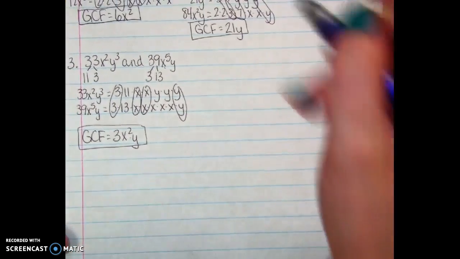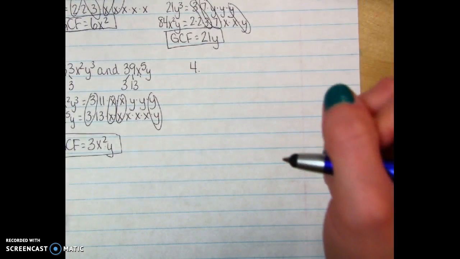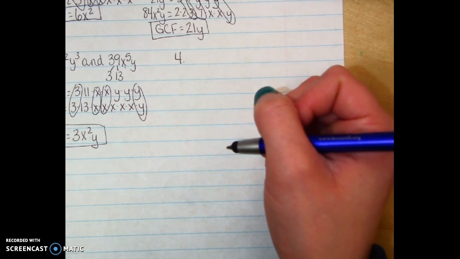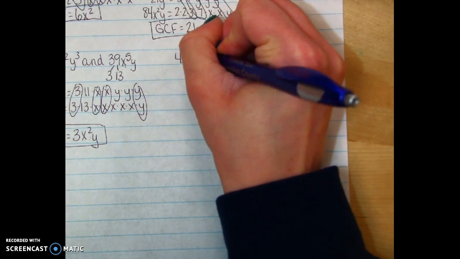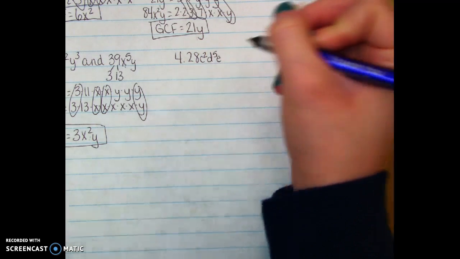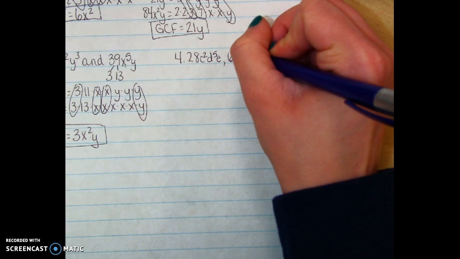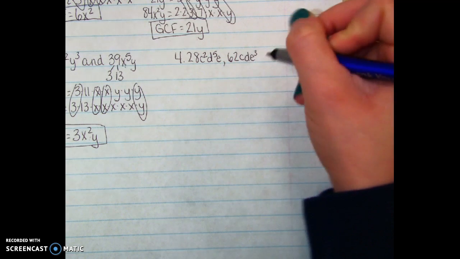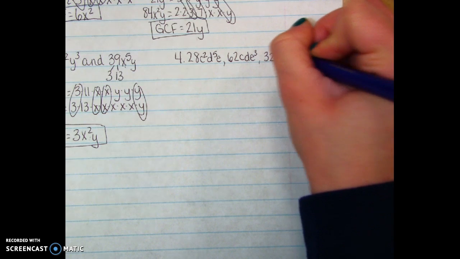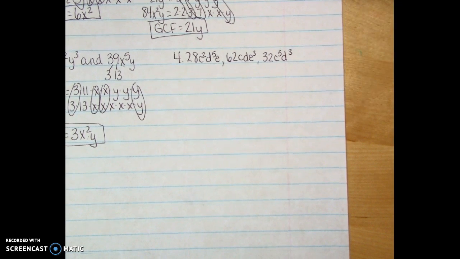Okay, let's look at the last one. I should say the last one I'm doing with you. This one has 3 variables and 3 terms. So 28 c squared d to the 5th e, 62 c d e cubed, 32 c to the 5th d cubed. And I will give you a second to get that written down.